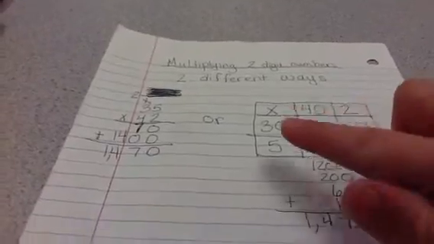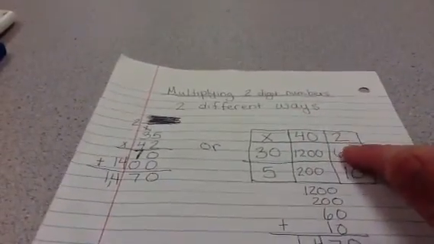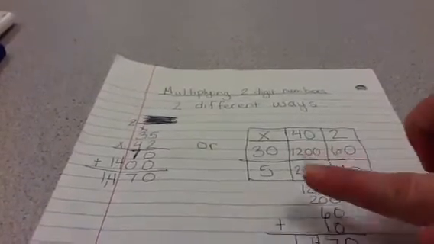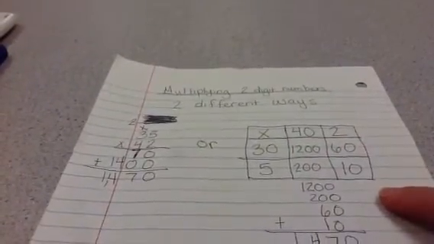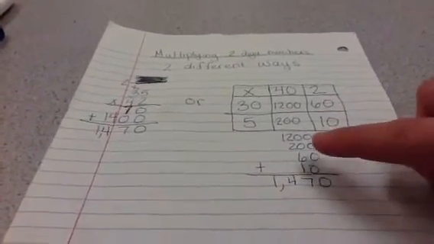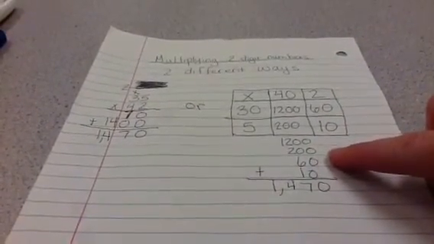Then you do 30 times 2. 3 times 2 is 6, and you add the 0, giving you 60. 5 times 2 is 10. So you multiply each, and then you add them all together. 1,200 plus 200 plus 60 plus 10 gives you 1,470.